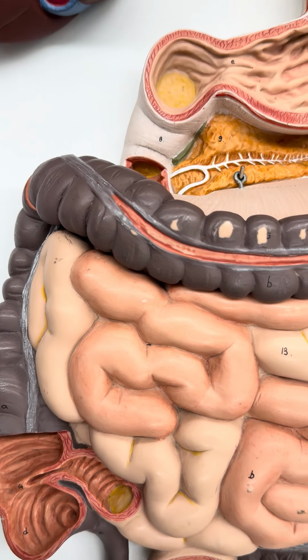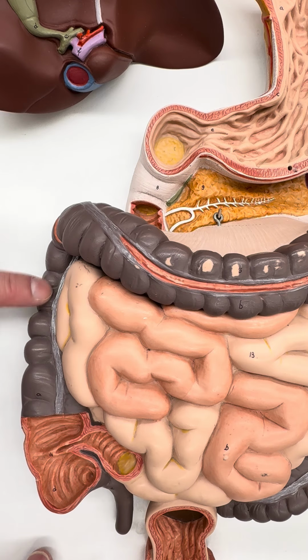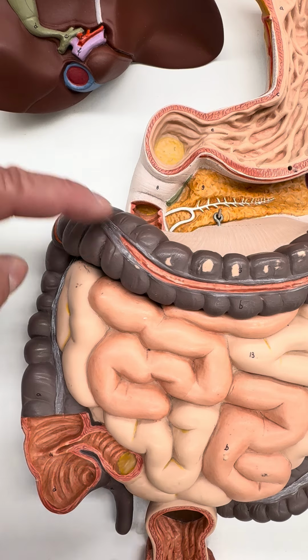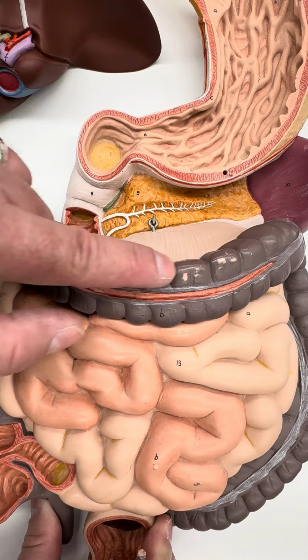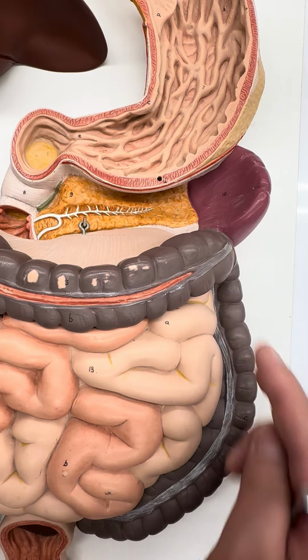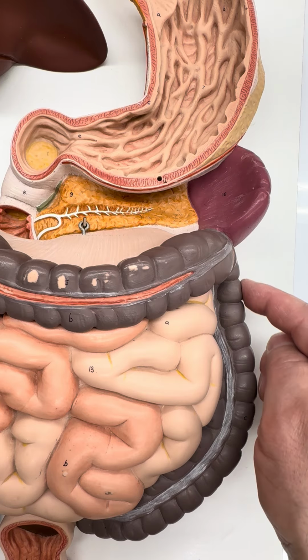Okay, so just zoom out a little bit. You can see that ileocecal valve again. Now we're going to go up here. So this is called the ascending colon. And then this turn is actually kind of close to the liver. So we call that the hepatic flexure. And then the large intestine is going to go across our body. This is called the transverse colon here. And then we're going to have another turn right here, right next to the spleen. That is the splenic flexure.